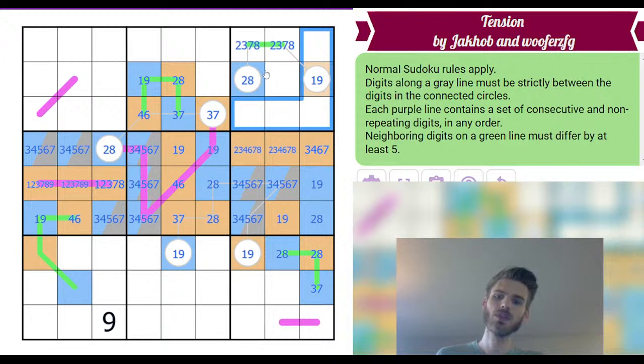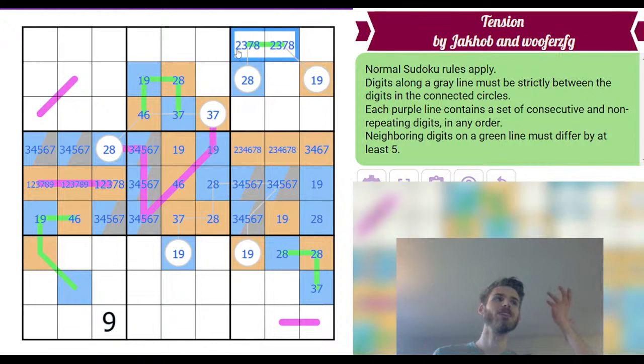The blue, wait, if there's an orange 2, 8 up here, then there's a blue 3, 7. Okay, so that's useful. That's at least a little bit useful. So I honestly don't even know how to notate that. This digit is up there. That's probably the best way to notate that.